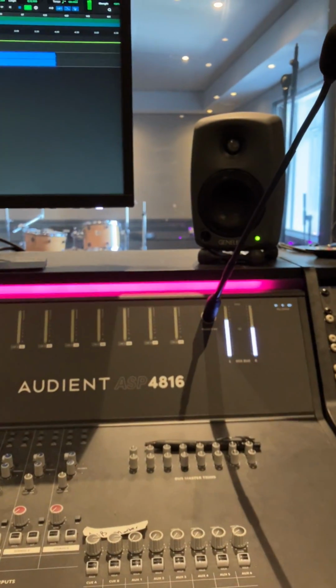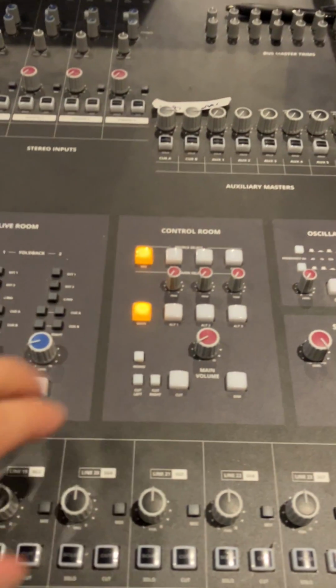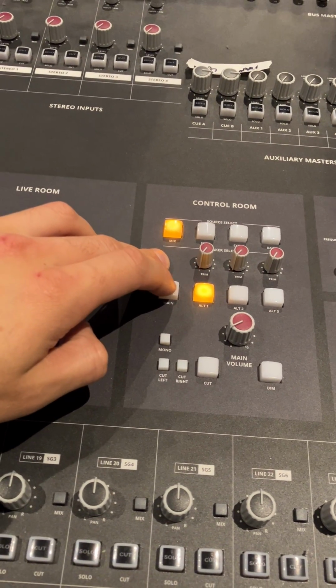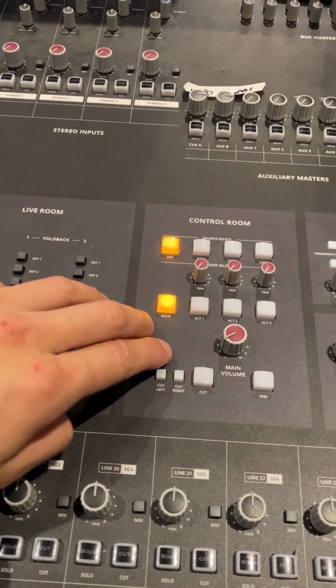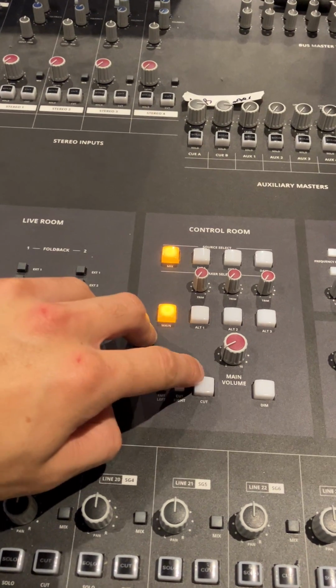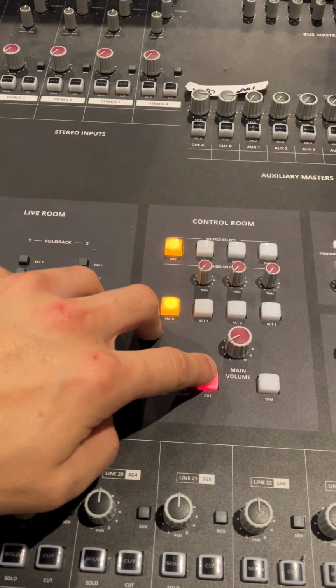If I want to listen to the little Genelecs instead of the big Quested speakers, I can press that button there that says Alt 1. And I can go back to my mains. I can put that into mono. I can cut the left side, cut the right side, and then cut the overall signal.